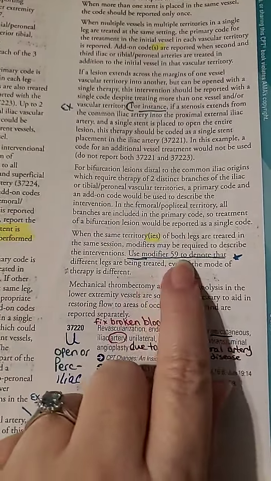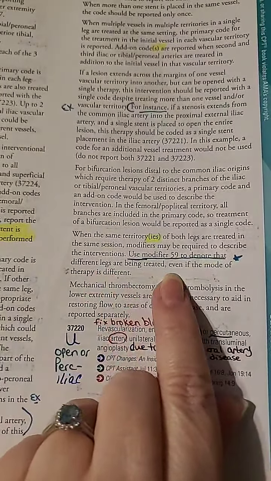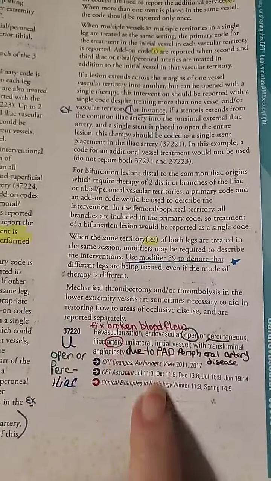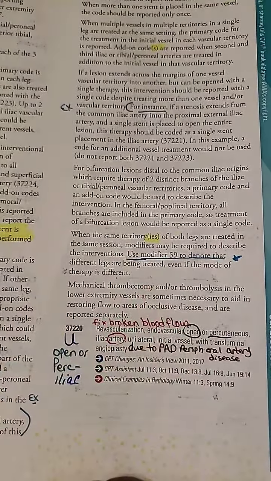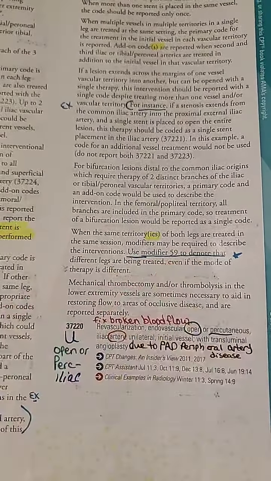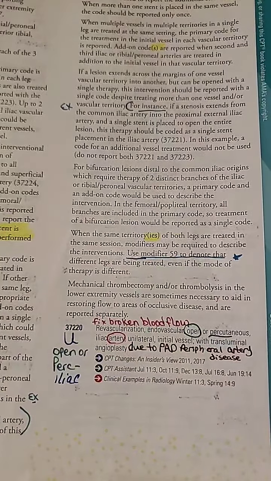And look, use modifier 59 to denote different legs being treated. That needs to be moved down to the codes that it affects instead of being left up here. Because if we're doing multiple legs, we need to use 59 instead of our bilateral modifier. So that kind of stuff is super helpful.